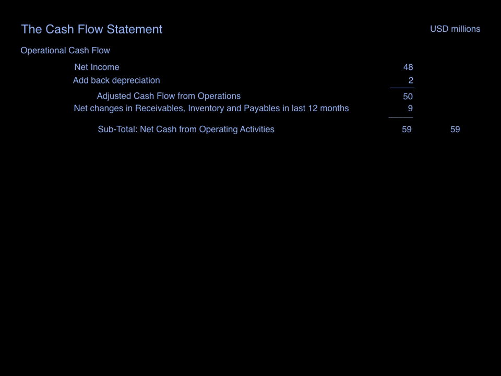Moving on, we need to consider the cash generated and consumed by changes in fixed assets, basically buying and selling land, buildings, plant, and machinery. This is known as investment cash flow. You can see that our company has sold fixed assets for $2 million and has purchased different fixed assets for $45 million.